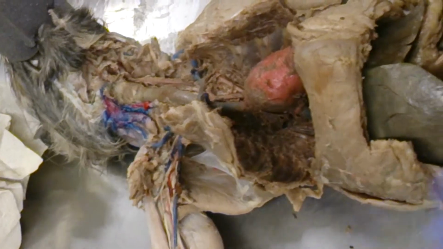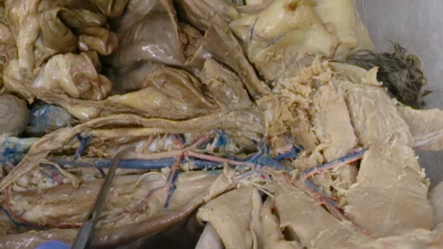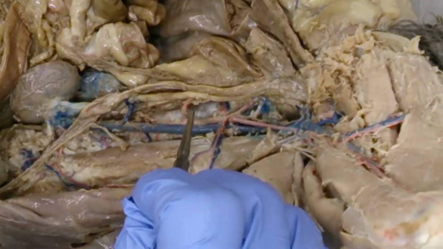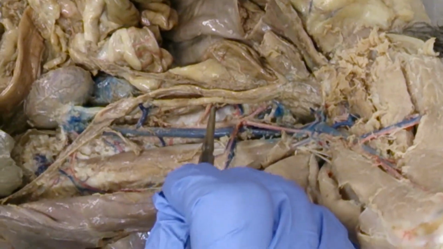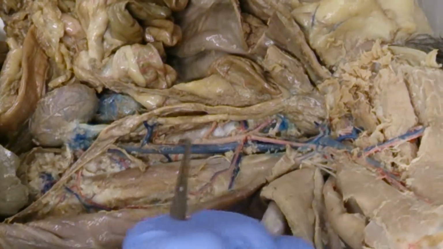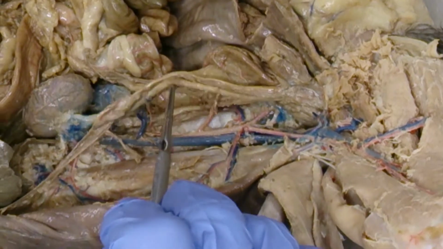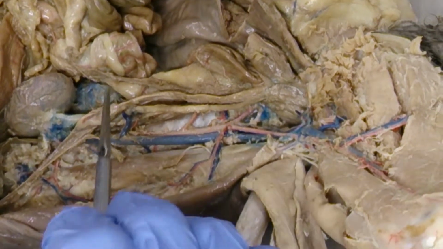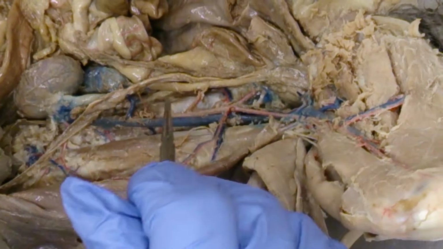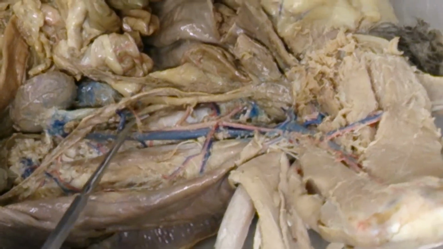Okay? Down here, you can see what I was talking about. Here's our descending aorta, which would make this vessel what? Inferior mesenteric, right? Which means that the gonadal should be above that, right? Between inferior mesenteric and renal. So there, right there, is a gonadal.